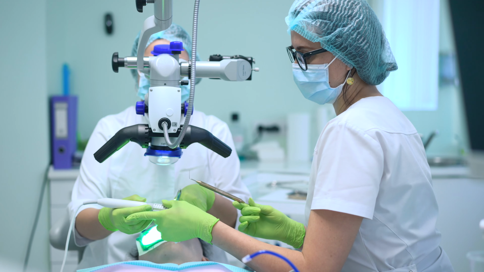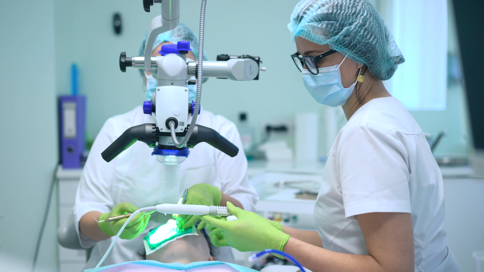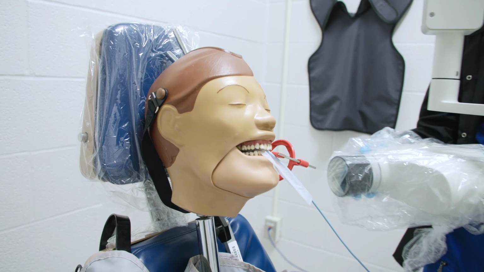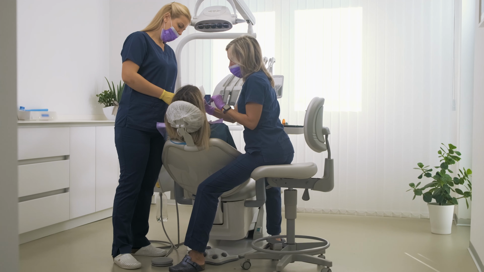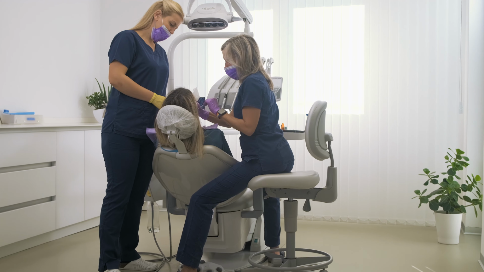So we simulate everything in lab with mannequins and practice on our partners. And then in clinicals, you get to actually do those things in a dental office under the supervision of the dentist there. So that's a really exciting time for our students to get out in the real world.